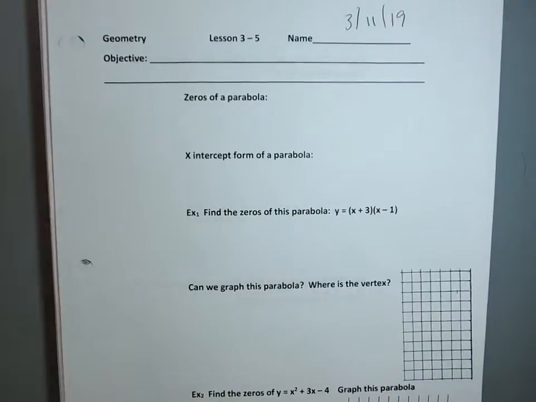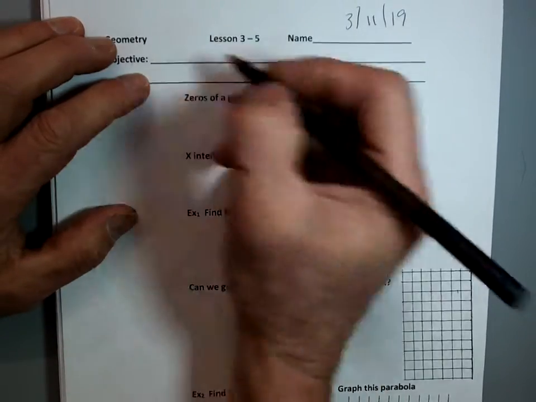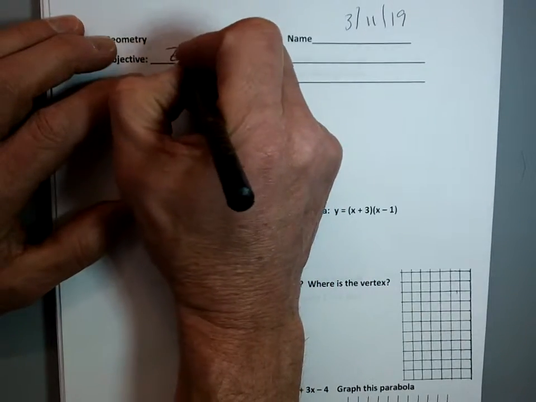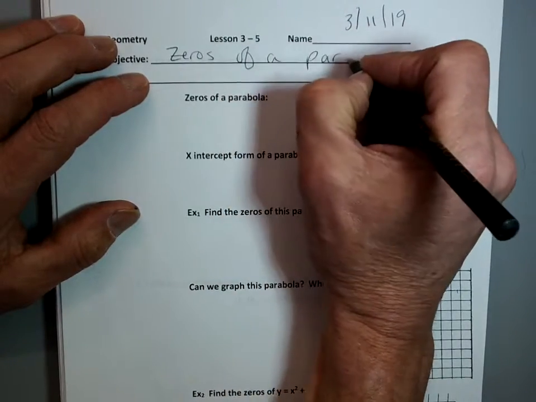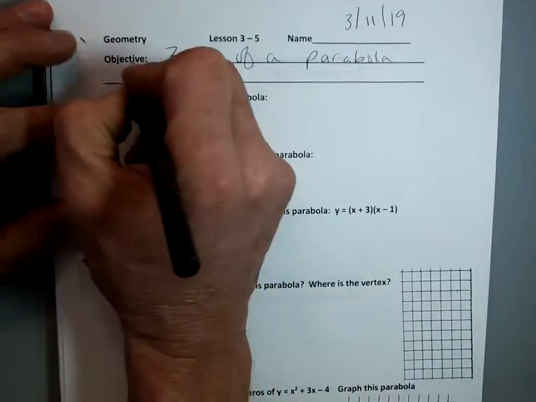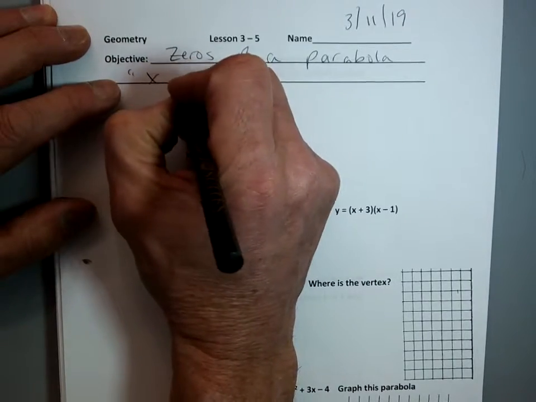Here you go. Okay, so objective. Today what we're going to do is look at zeros of a parabola. And zeros are simply x-intercepts.